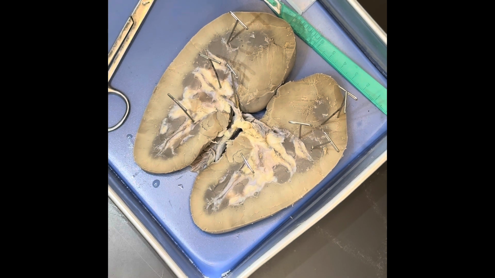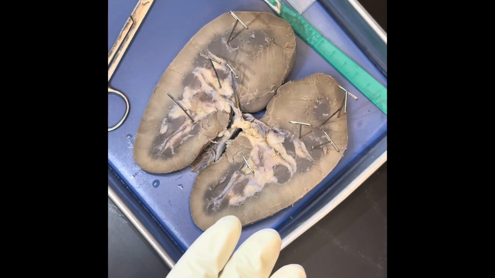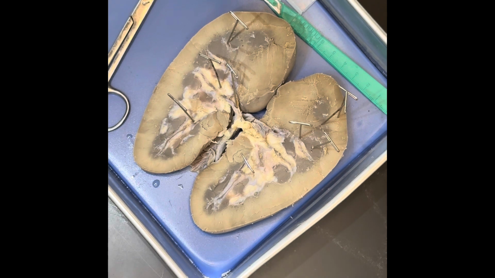Are there any questions? Okay, you need to label this and take a photo of this. And you're done. Yeah, I told you that was quick. A lot quicker than the heart.